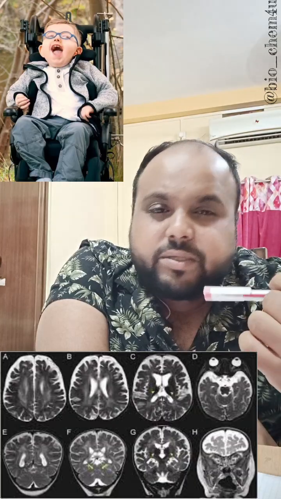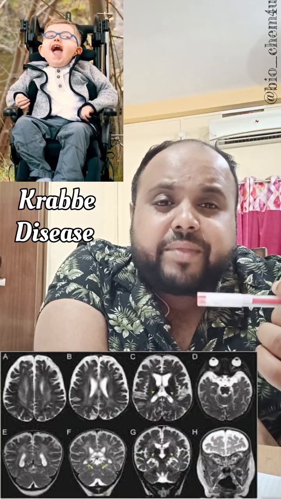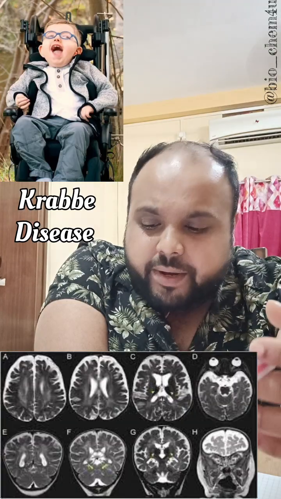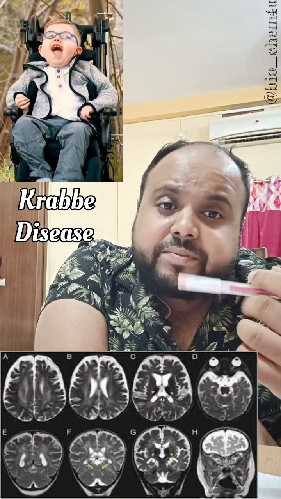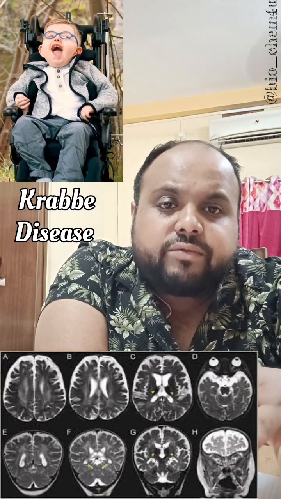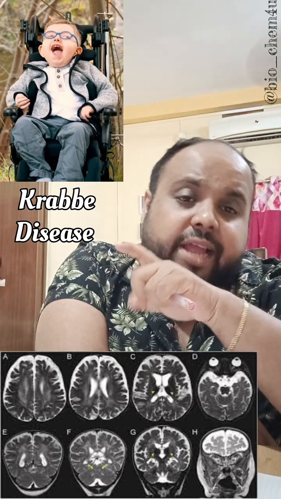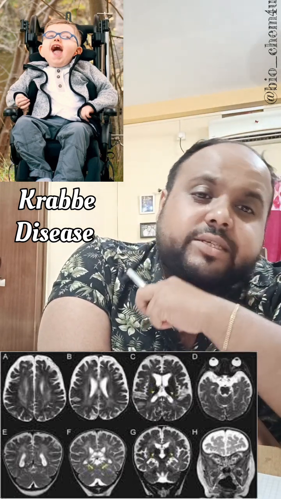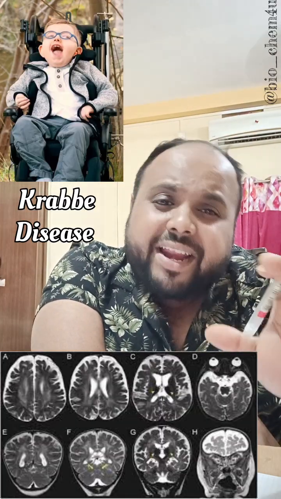The patient has irritability, feeding problems, muscle weakness, ataxia, spasticity, then seizures, vomiting, cognitive decline, and there is demyelination, which is giving this kind of symptoms. And in the MRI, you can get this kind of picture, a tigroid pattern of demyelination, and brain atrophy you can also see here.